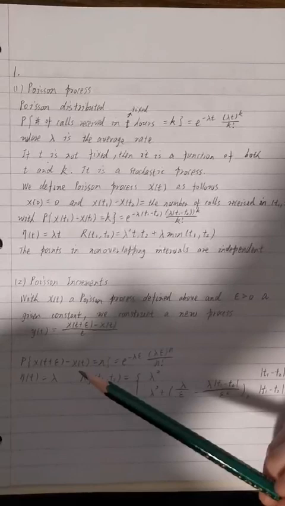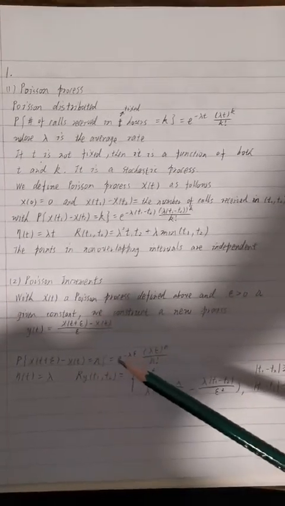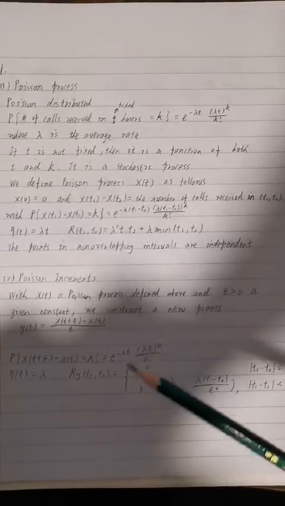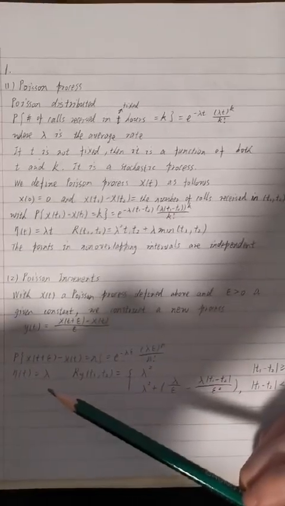P(X(t plus epsilon) minus X(t) equals n) equals this function. And the mean is lambda.